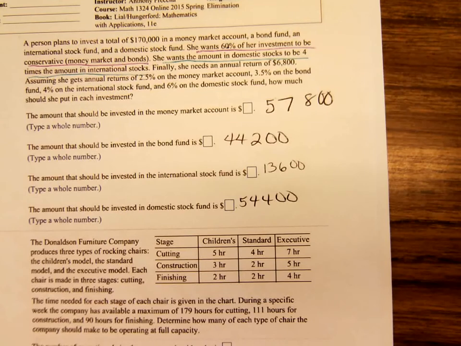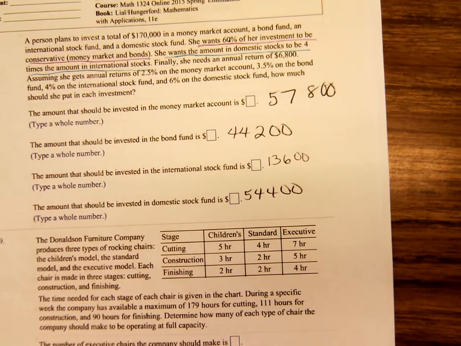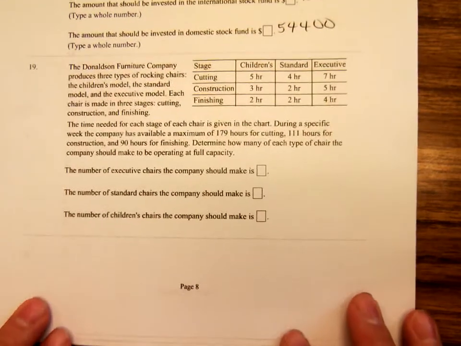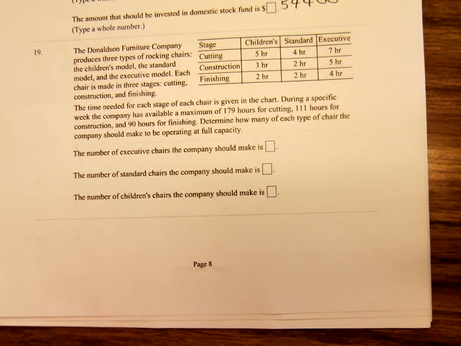Let's see. We're sort of running out of time, but we have time to do maybe one more. Let's do this one right here. That's number 19.